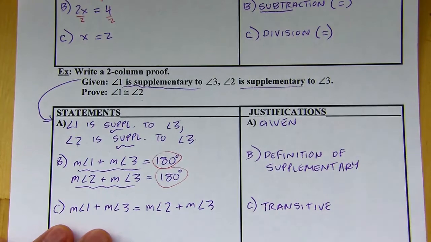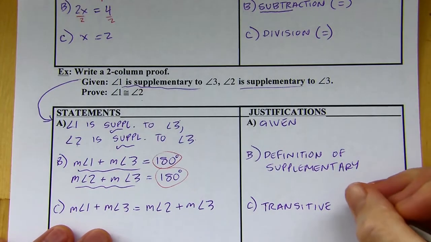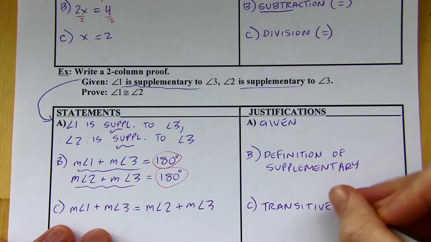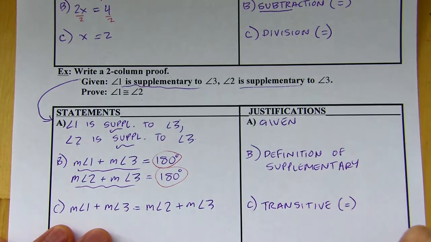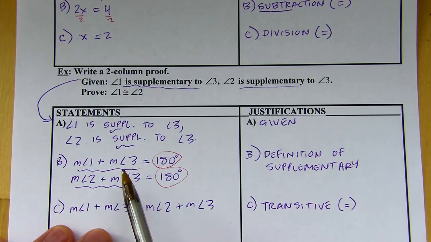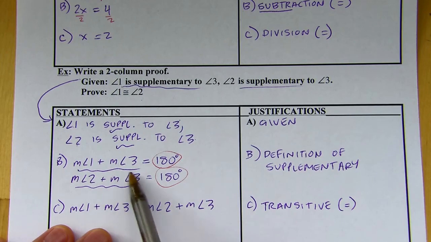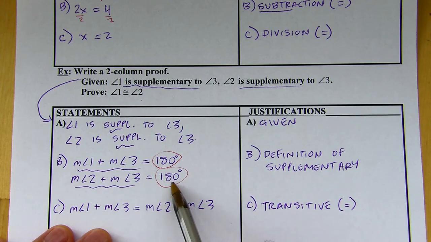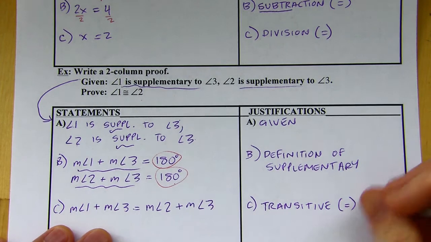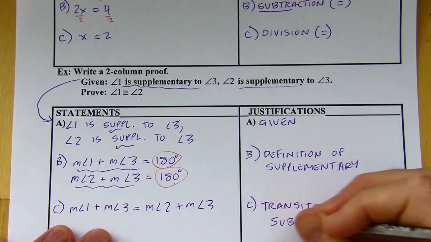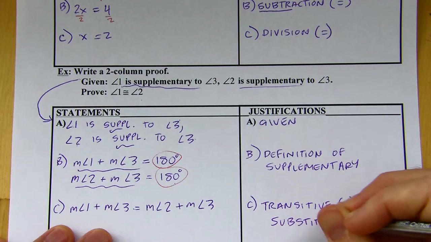Measures will be equal. The angles themselves will be congruent. Okay, so I'm actually using that transitive property of equality. Some people might make the argument that, hey, wait, if 180 degrees is equal to measure of angle 1 plus measure of angle 3, can't I just substitute measure of angle 1 plus the measure of angle 3 in for the 180? So actually, you could use the substitution property of equality here as well.